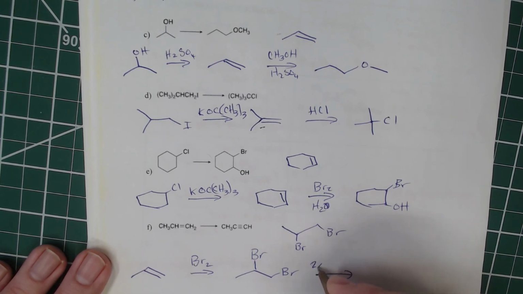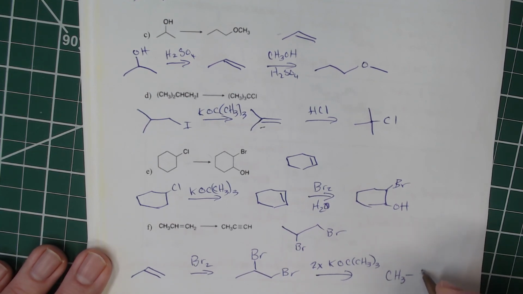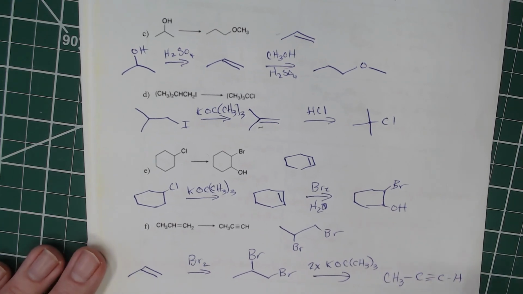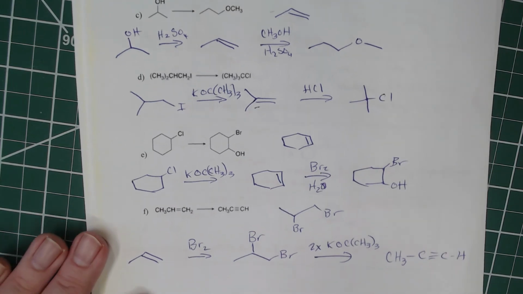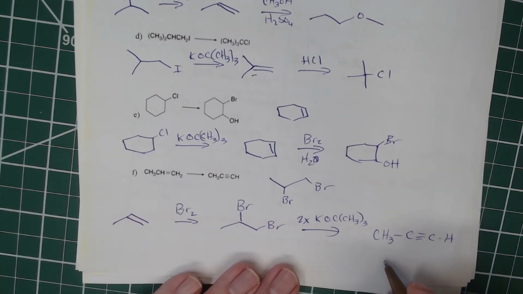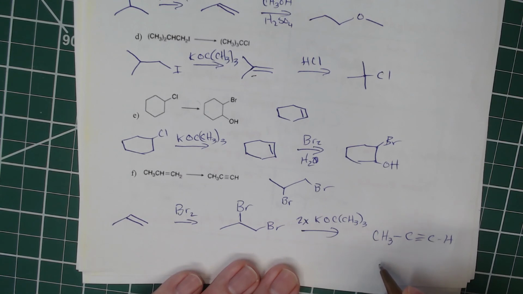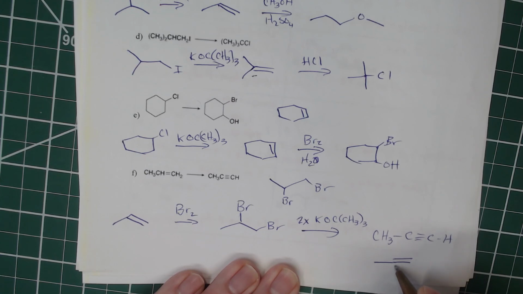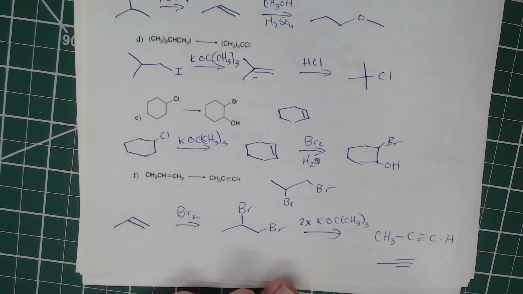And we'll use 2 equivalents of the potassium tert-butoxide. And that would give us that alkyne. If you wanted to draw that alkyne as just a skeletal structure, it looks like that, which can be a bit confusing, but this is equivalent to that.